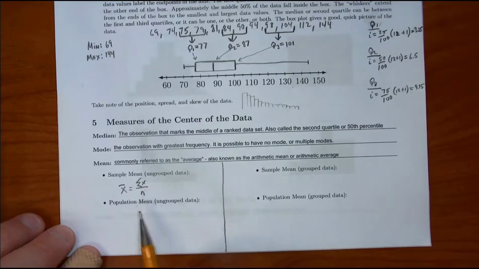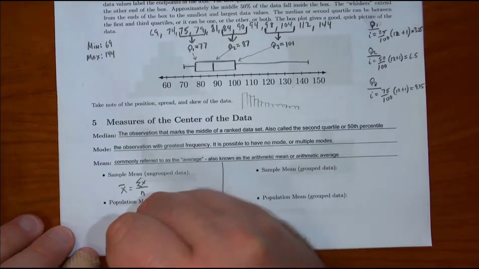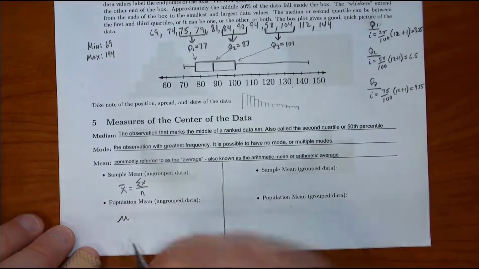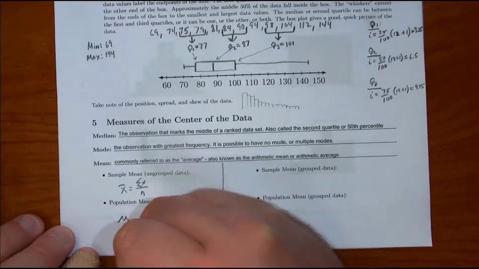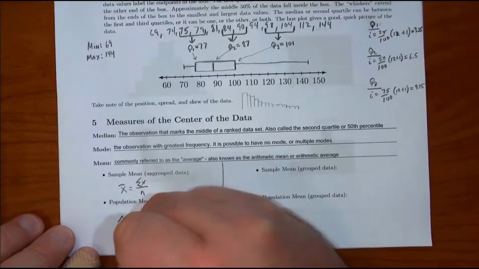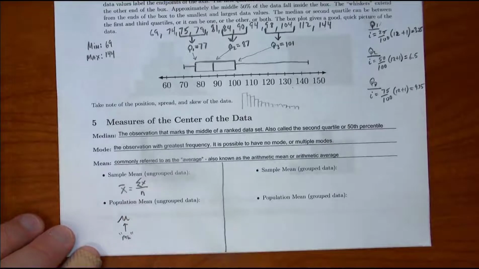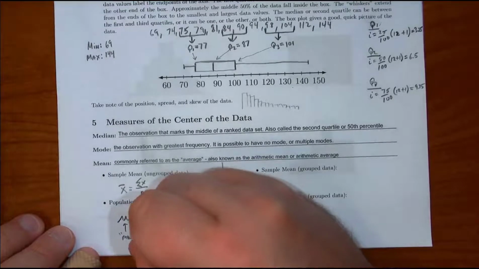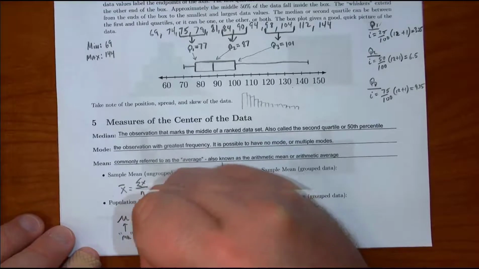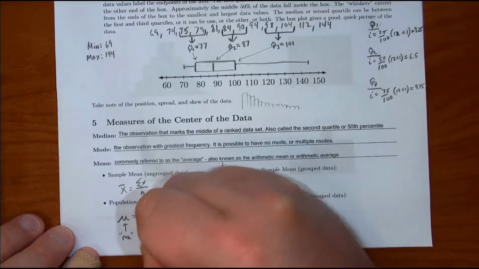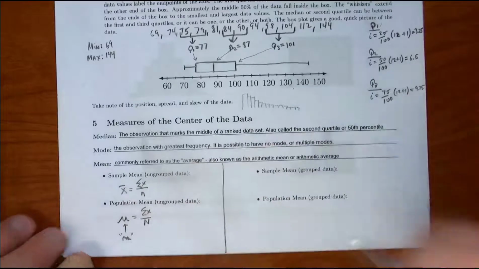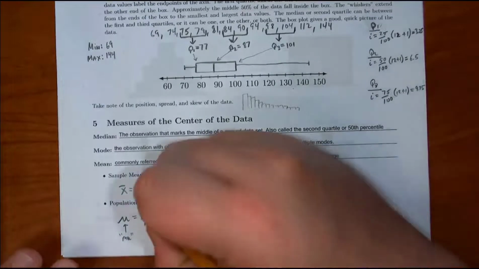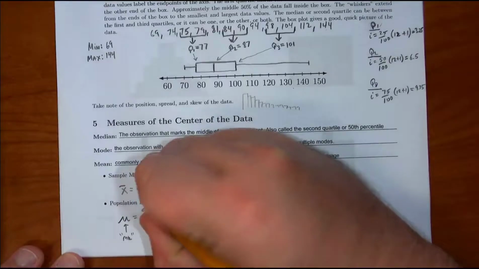Okay, what about population mean? Population mean is always going to be represented by the Greek letter mu. It is going to be the sum of the x's over capital N. Now we have to make sure to be intentional here with the capital letters versus lowercase letters.